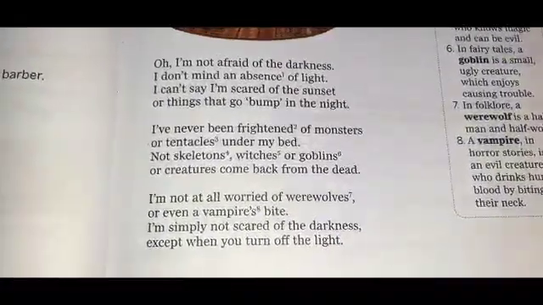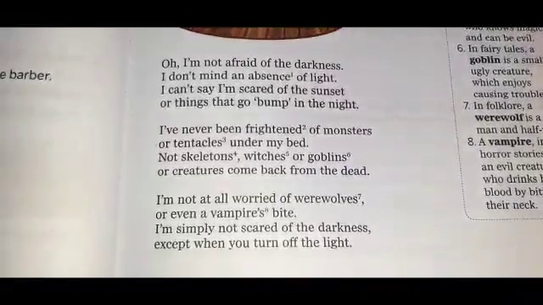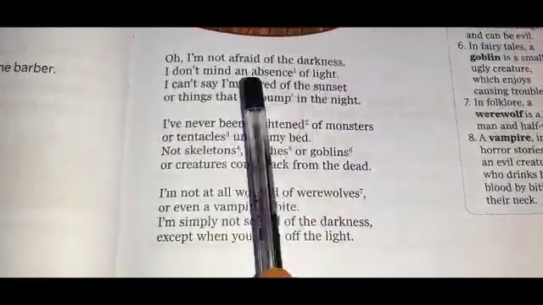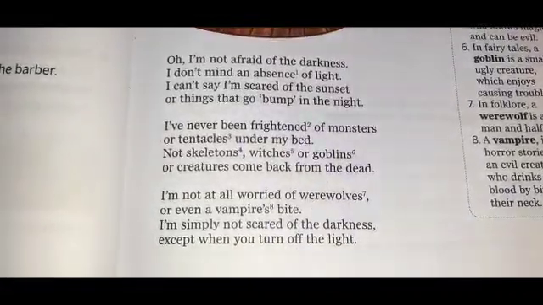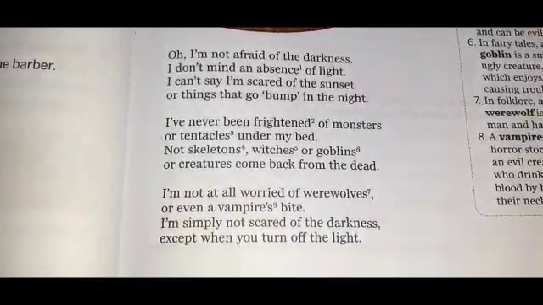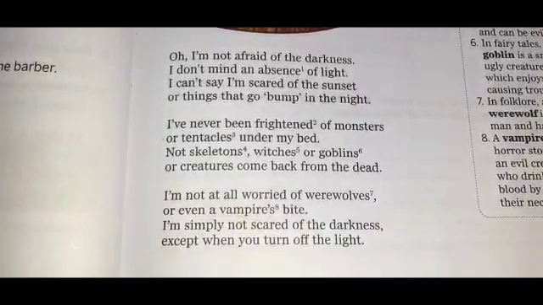What is the meaning of absence? Absence means when a person or thing is not there. So here, light is not there. That means absence of light. That means light is not there. Absence of light. So this means that he is not afraid of the darkness when the lights in his room are turned off.